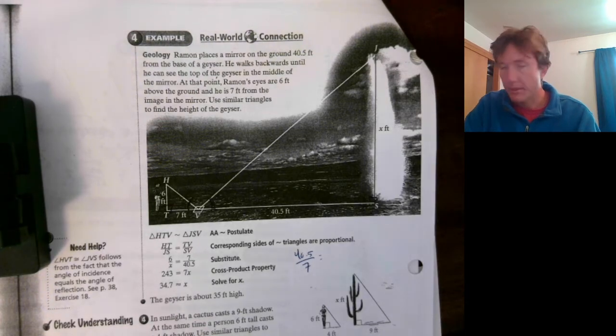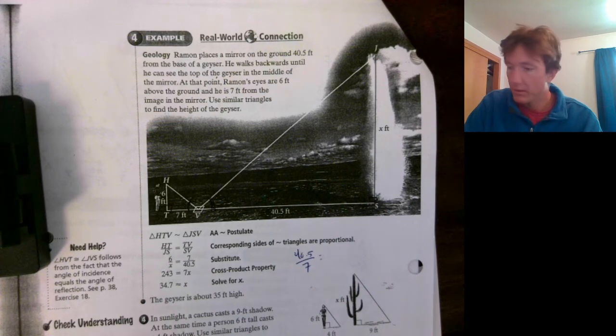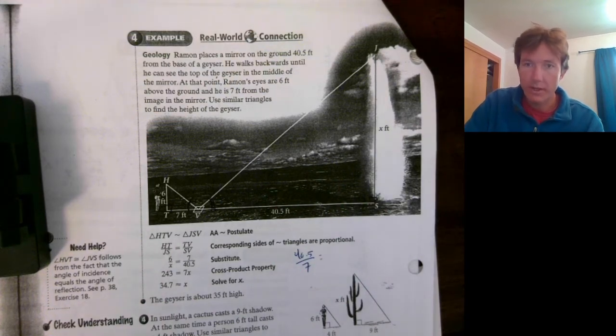Ooh, that's a weird number. 5.785, etc., etc. Let's see if it's nicer going the other way. 7 divided by 40.5. Oh, that's even worse. Okay, that's all right. We'll just work with that.